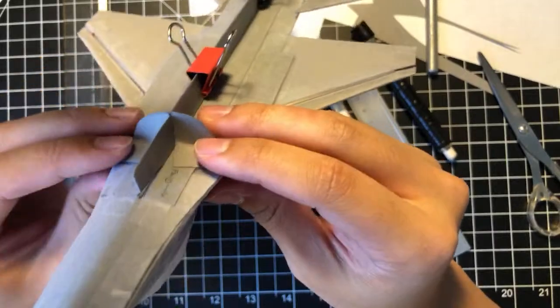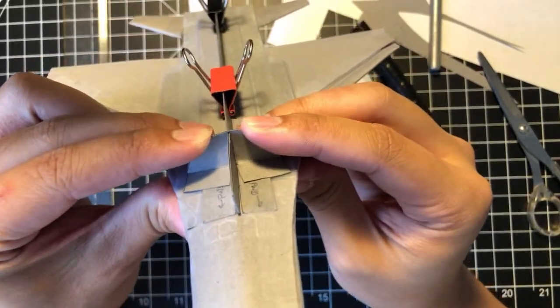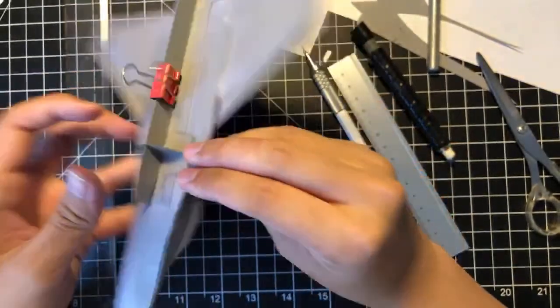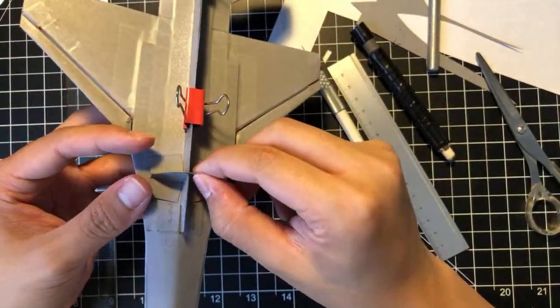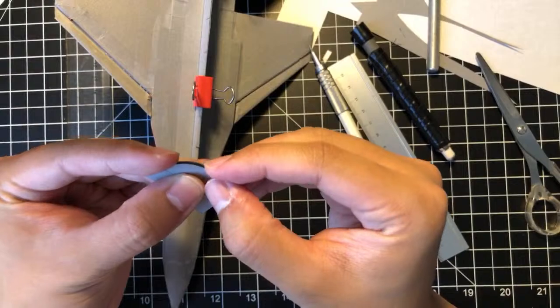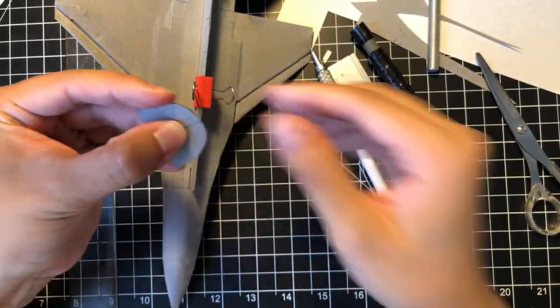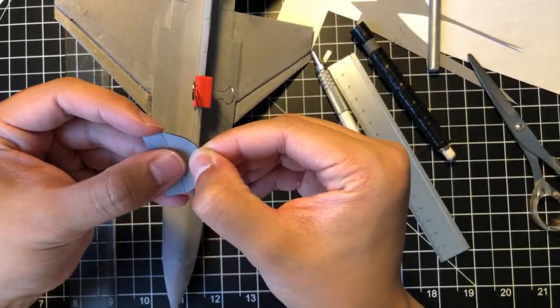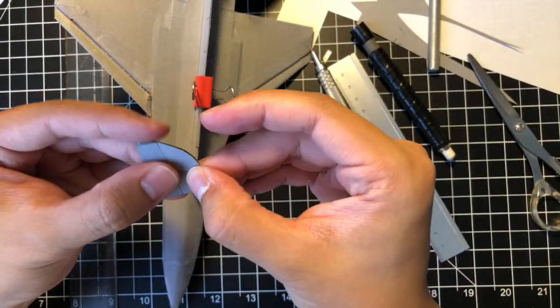Alright, maybe it's just the cross section. I know we got the exact cross section, but it might not be perfectly scaled and things like that. So cut a little bit off the tip here to make it flush. And this isn't engineering, right? This is taking some creative license here to make things work.